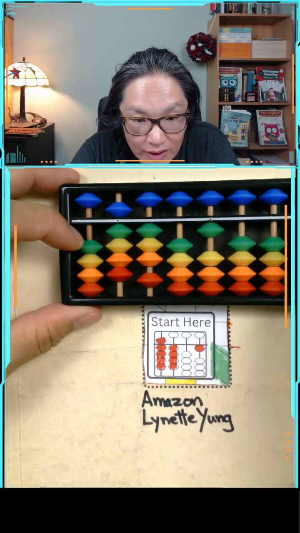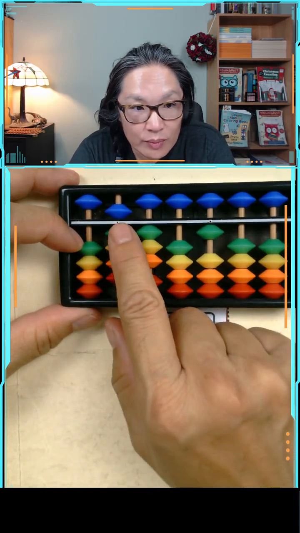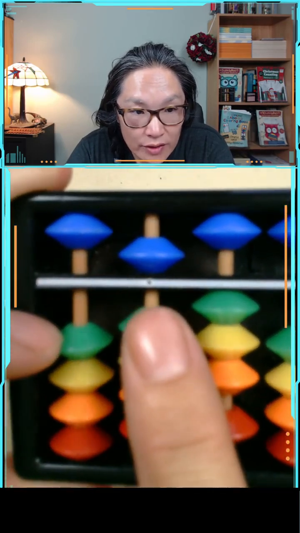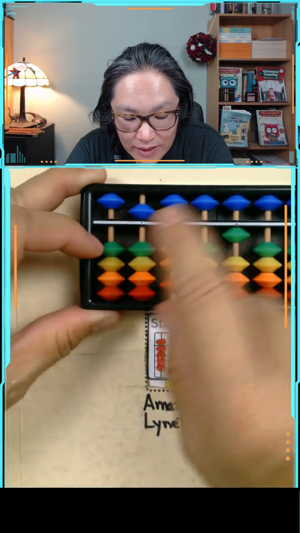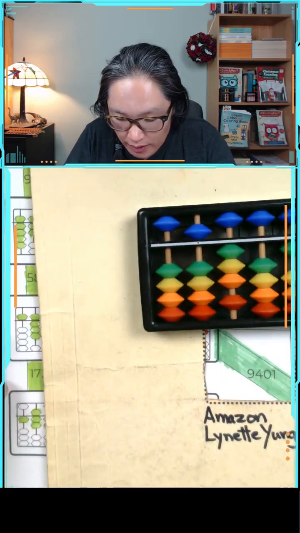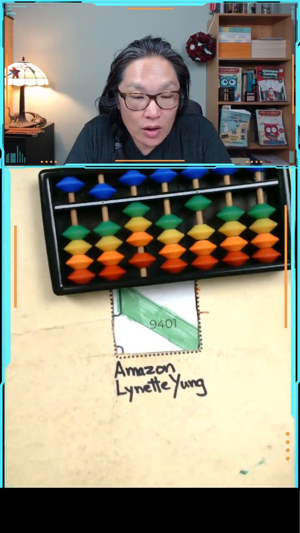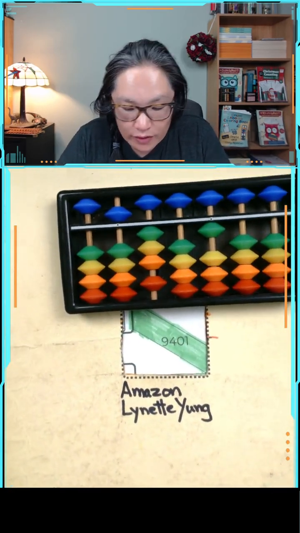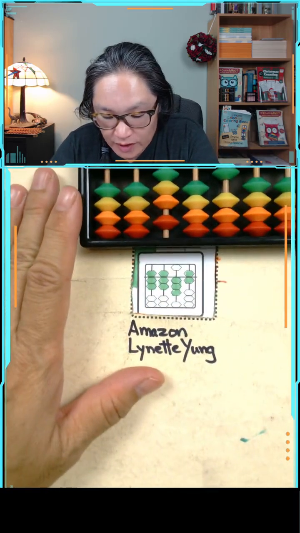So don't forget we have the comma. Thank you so much for the comma. If you look, there's a dot right here. That's a label to tell me that that's the thousands. And so that's not right. There we go. So the answer is 9,400.